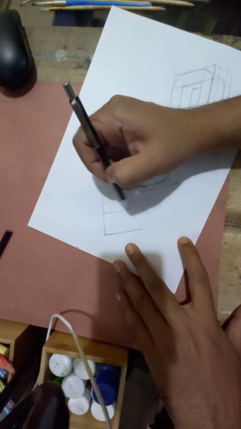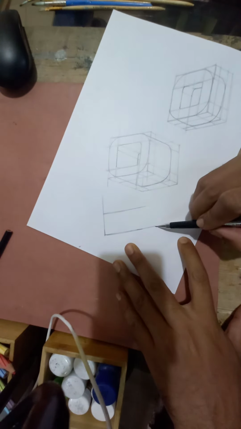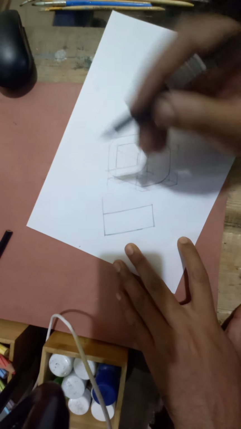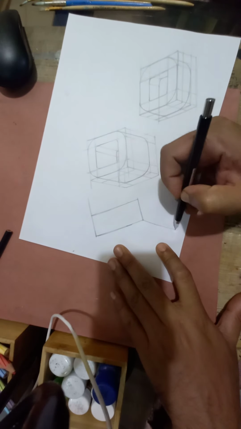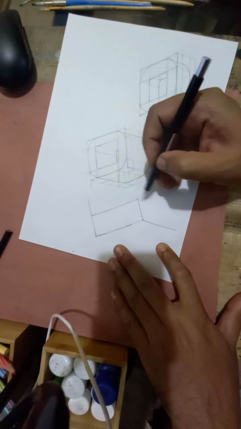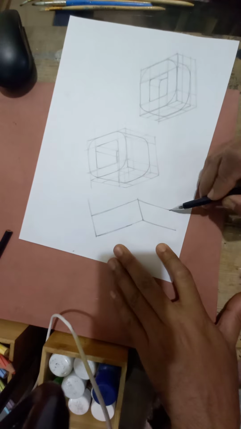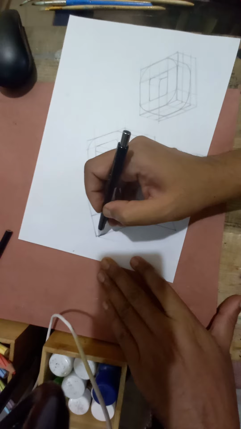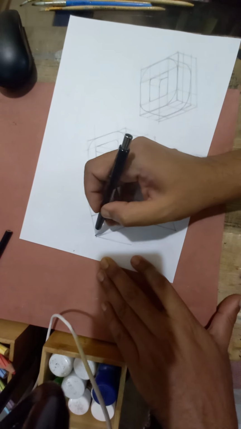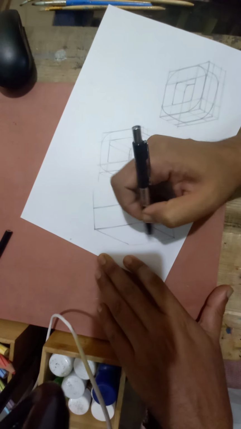Make this side. And push this here. And push that there. So what happened is we have taken this angle and we'll bring this down. We'll bring this down. We see this line and make a parallel line. We see this line and make a parallel line over here. See this line and make a line over there.